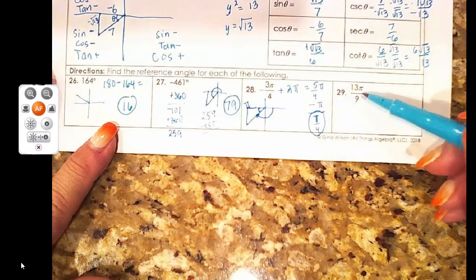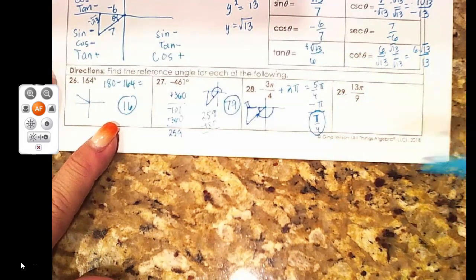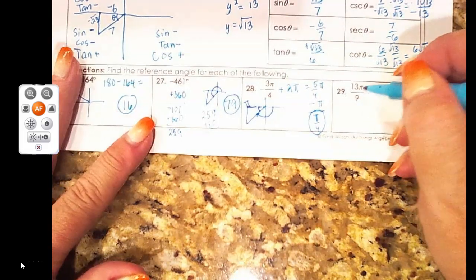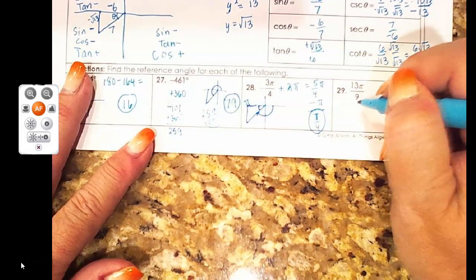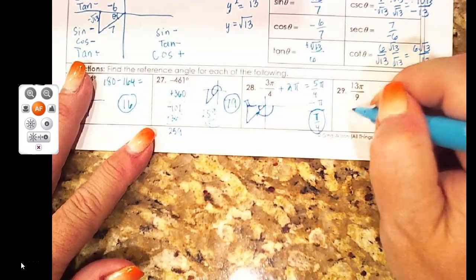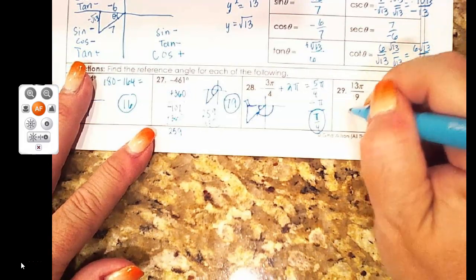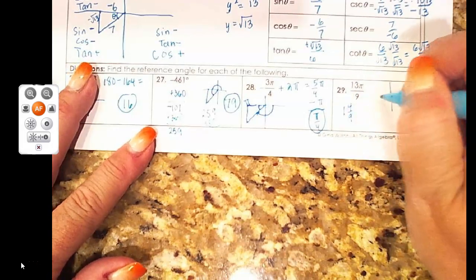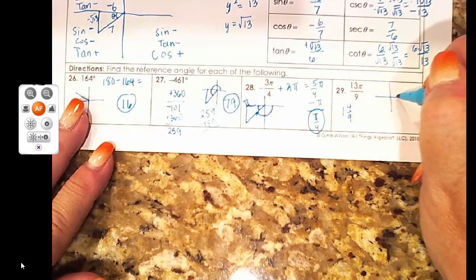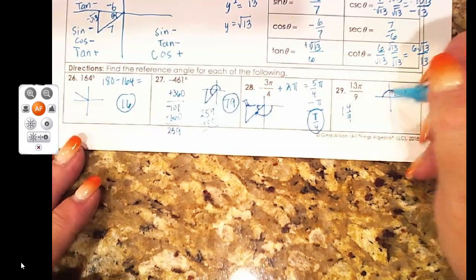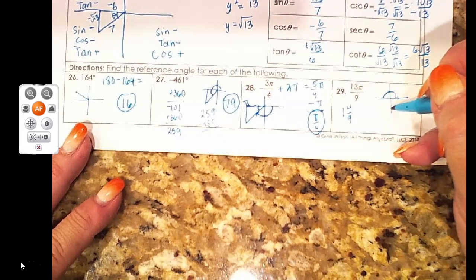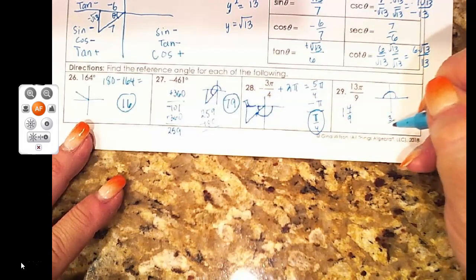And then 13/9 pi, I'm doing what I need to do to be able to picture where that is. And so 13/9, I'm going to change it into a mixed number just for a minute so that I can know where it's located. 13/9 is 1 4/9. So 1 whole pi is here. 4/9 more pi is, let's see, does that make it all the way here to 3/2 pi?